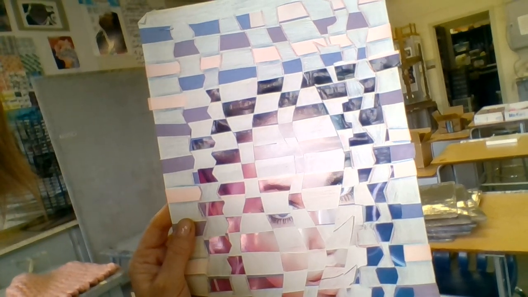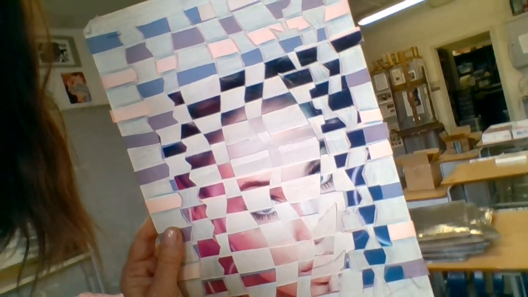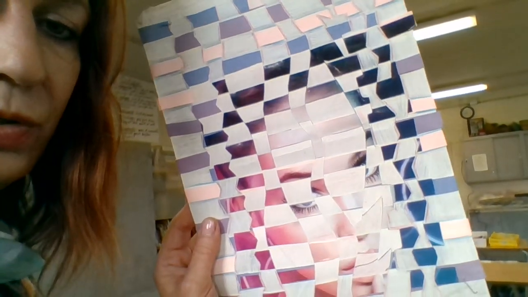This is a page from a magazine woven together with some hand-drawn paper. So this is going to be real similar to what you guys are doing, because you are going to be weaving some of your papers that you wrote on with papers that you drew on or have color.